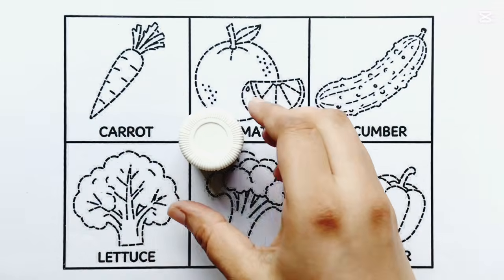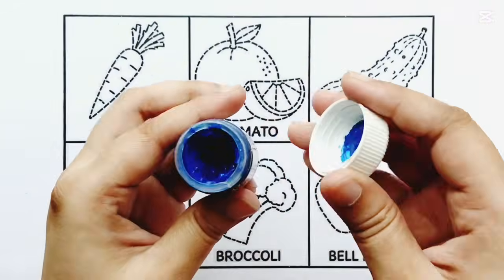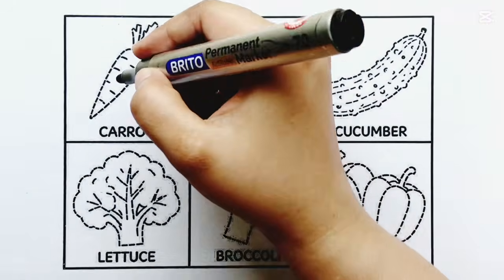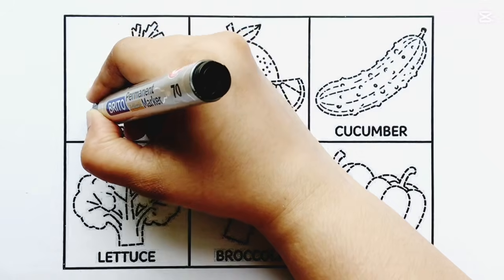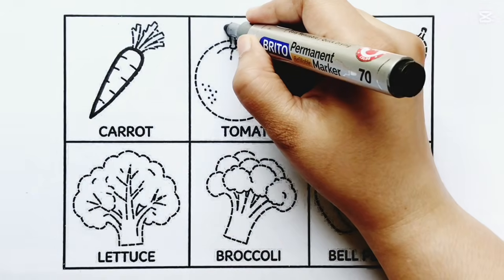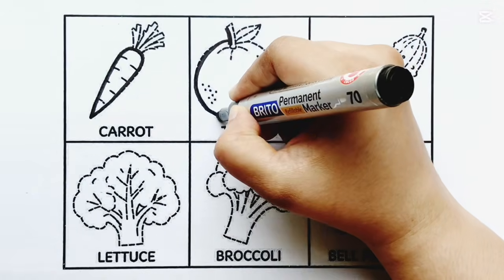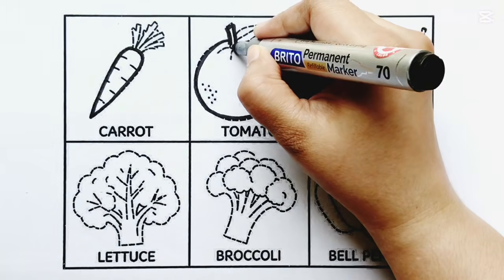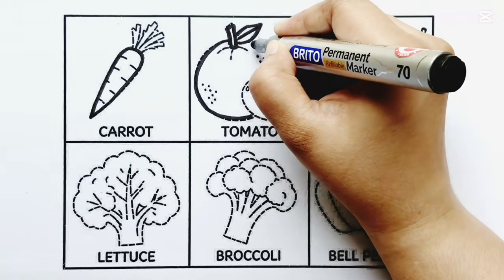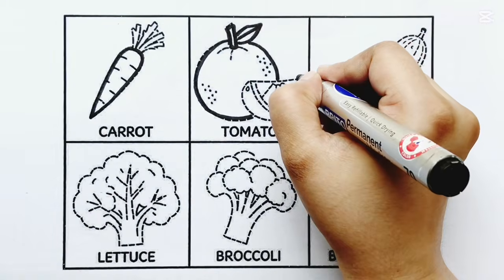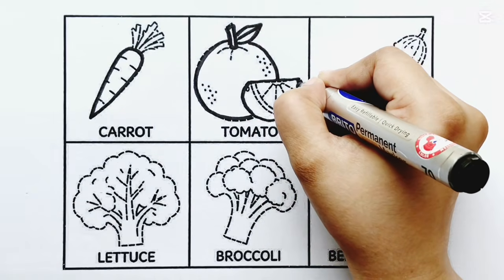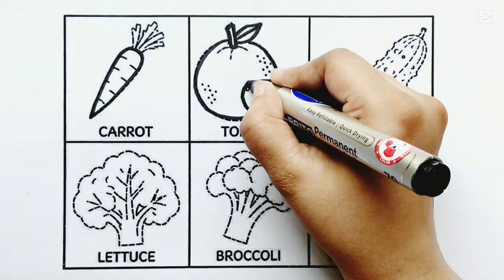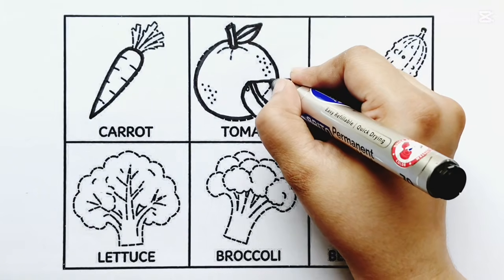Color. Blue color. I draw carrot. C for carrot. Tomato. T for tomato. I learn vegetables. Draw and paint.